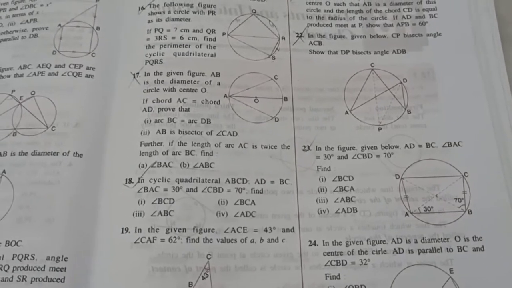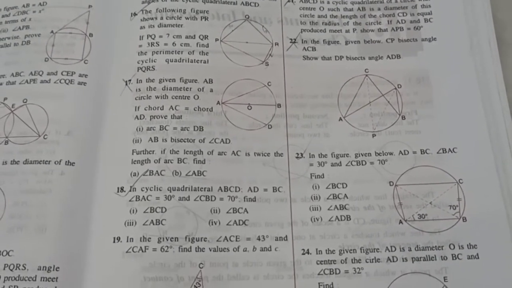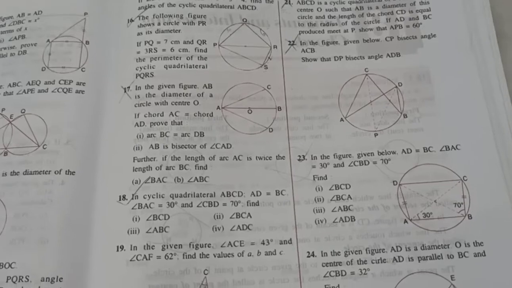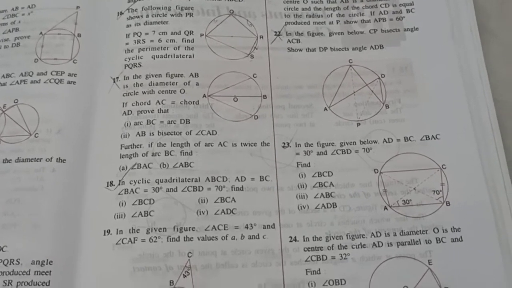Now the 18th question, the diagram is not given. In a cyclic quadrilateral, AD is equal to BC. So 2 chords are equal. Some angles are given and some angles have to be found out. So this is the diagram.